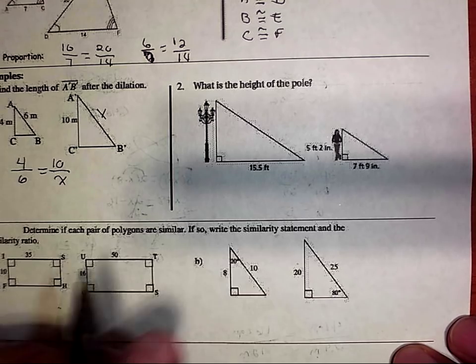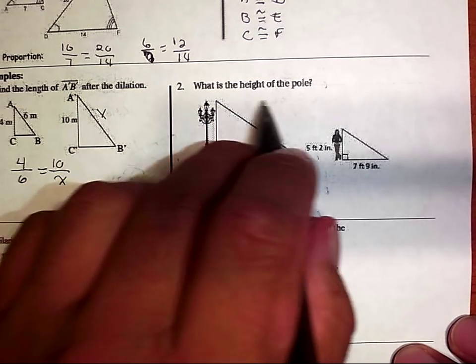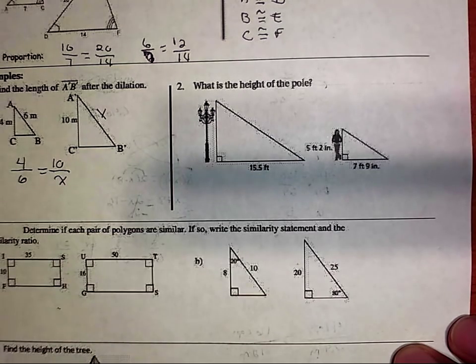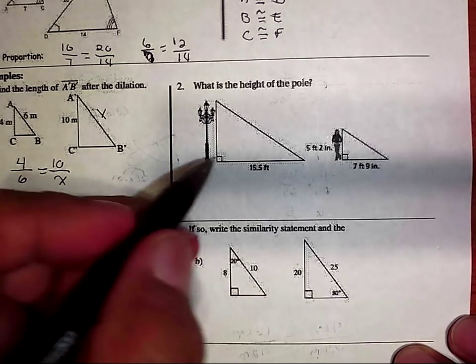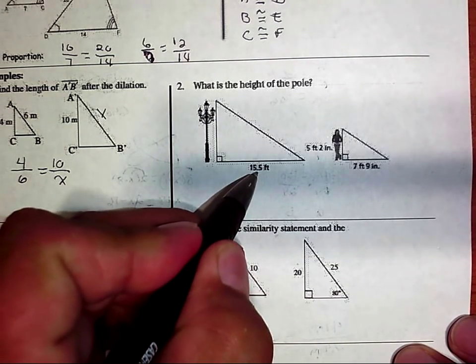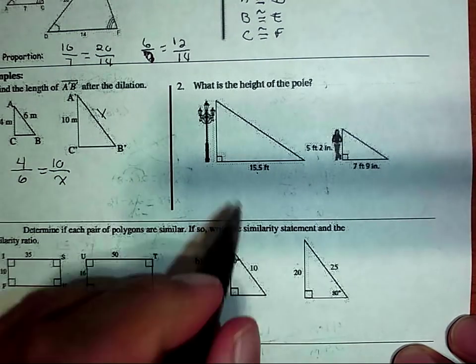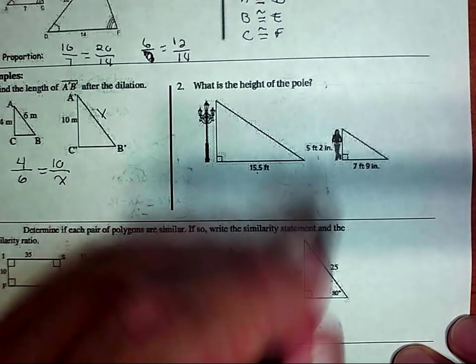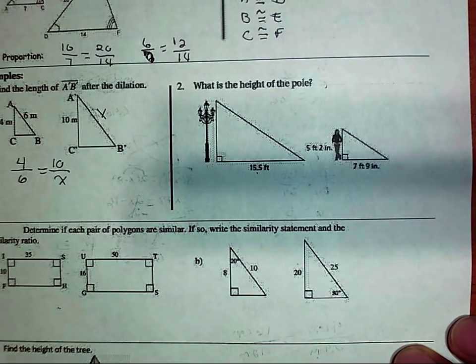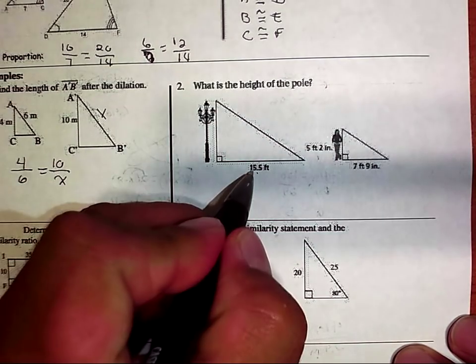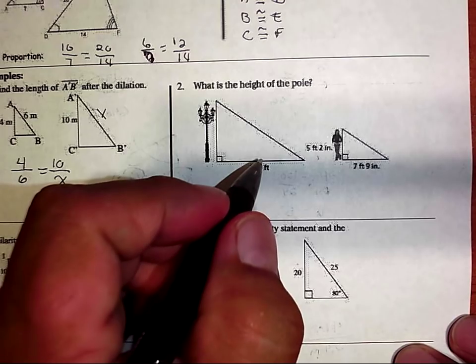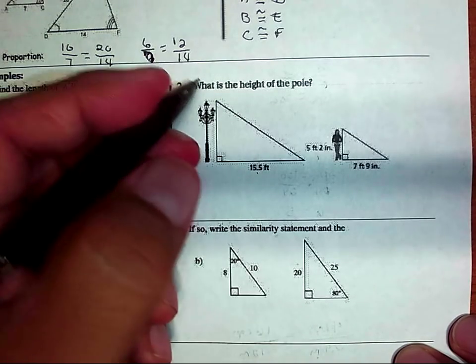Now this one, guys, is the same thing. They're asking us, what is the height of the pole? Well, that's beautiful, but not necessarily a problem, but look, this is 15.5 feet, this is 5 feet 2 inches. So in order to use it, I have to have it all with the same type of units. So I'm going to convert the 15.5 feet first into inches.